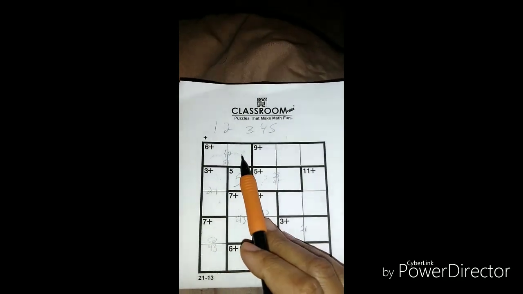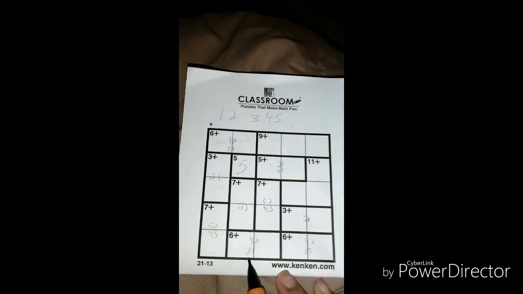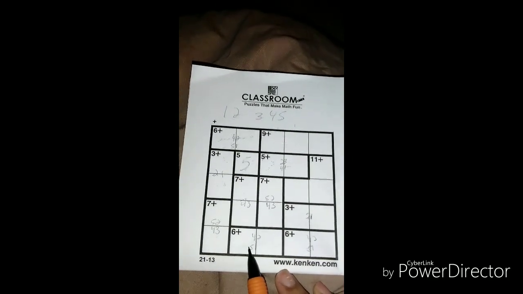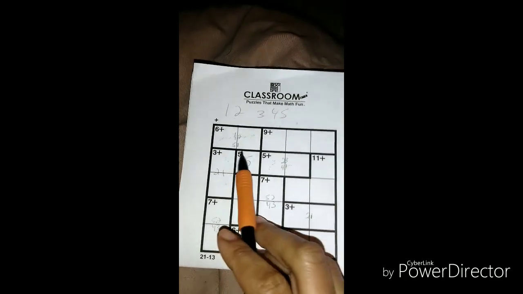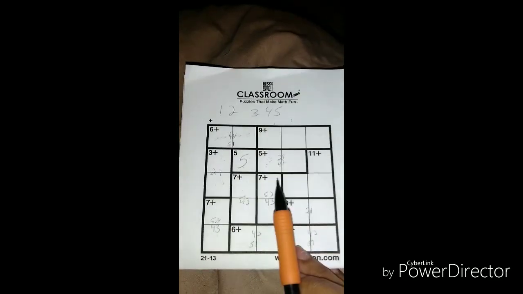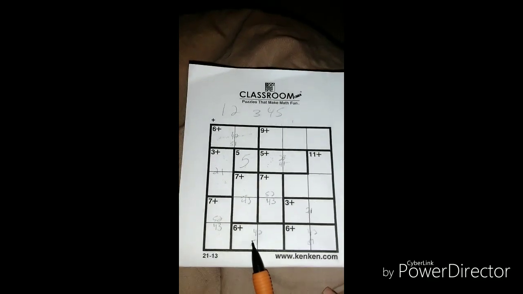Okay, so that means a 2 would have to go here or a 1, and a 2 would have to go here or a 1. What are we going to do? Which combo are we going to use? Well, let's keep moving and see if we can come back to that and get a clue.